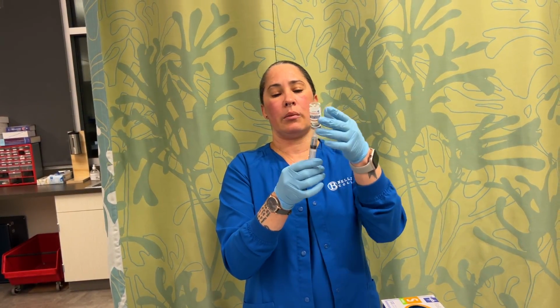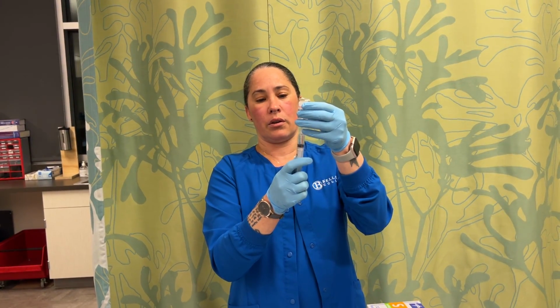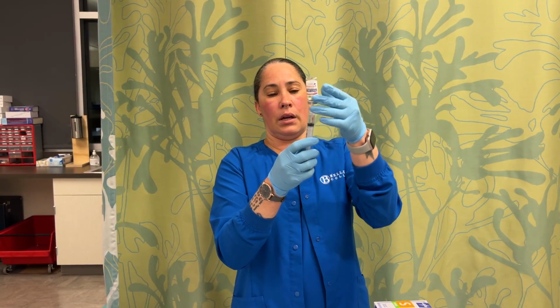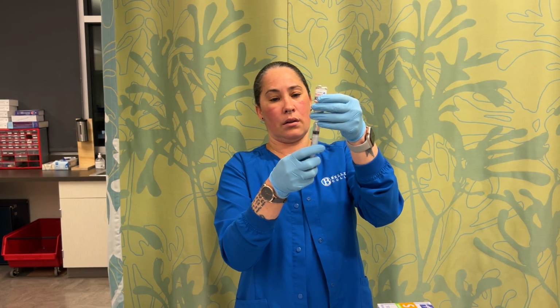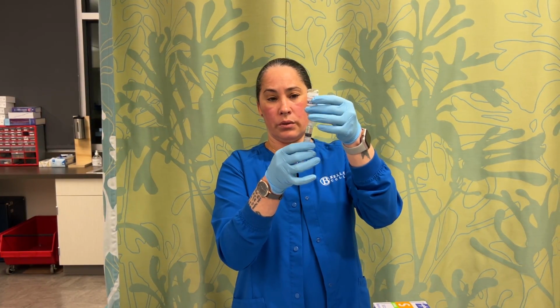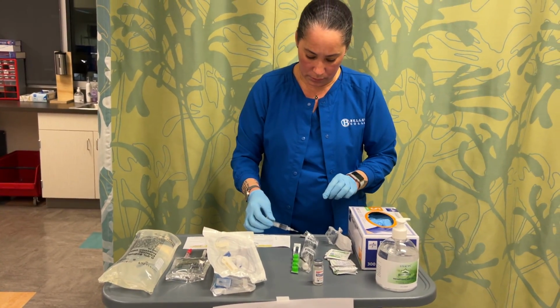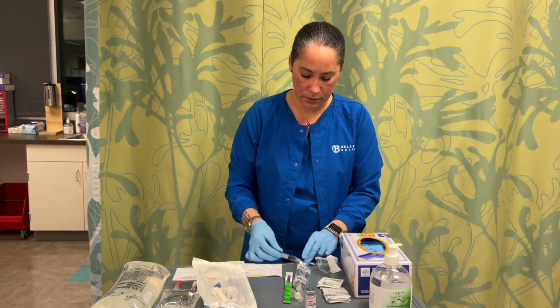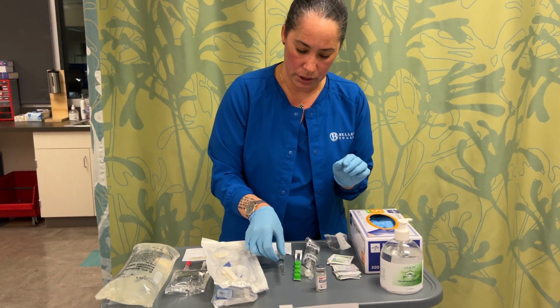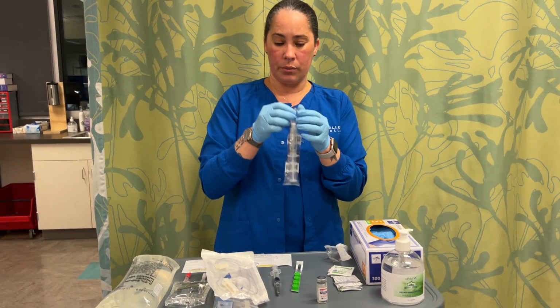Make sure there's no bubbles because you don't want to put bubbles in your patient's IV. That's not good. All right, so we have our 2 mLs. And you just don't want to stab yourself here. So here's our medication. And then you're going to grab your saline.